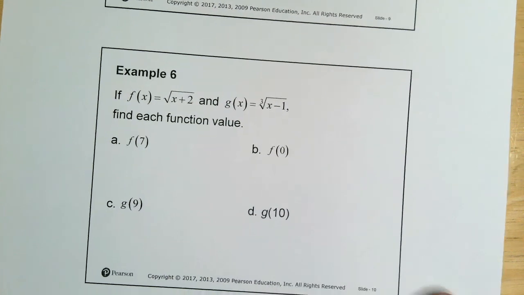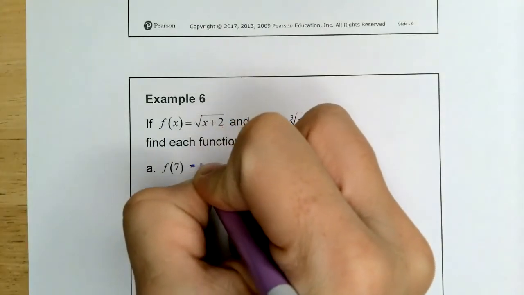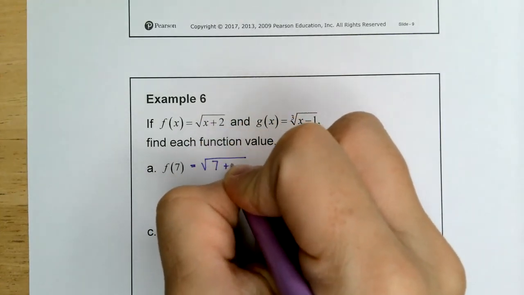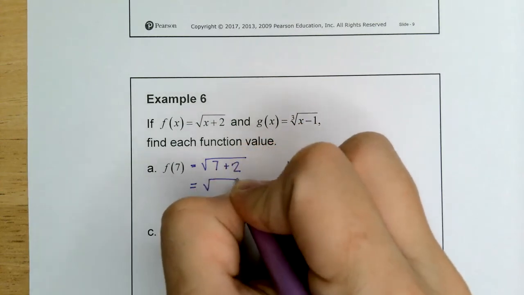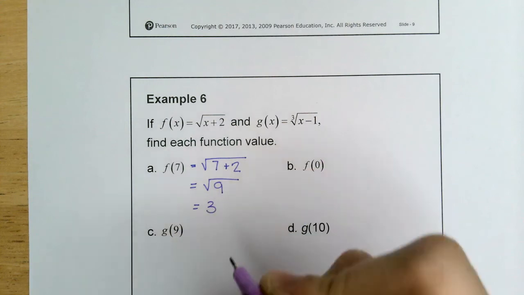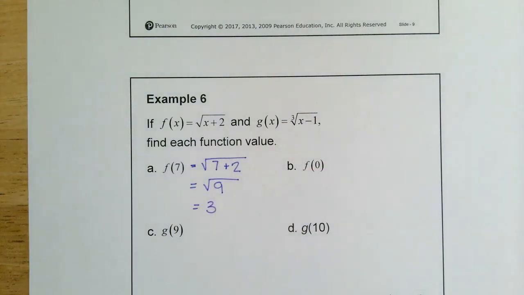Take out the x, put in a 7. f of 7 is the square root of 7 plus 2. 7 plus 2 is 9. And the square root of 9 is 3. And again, it could be -3 or +3, but we are taking the principal square root, right? Your calculator could only use 1.